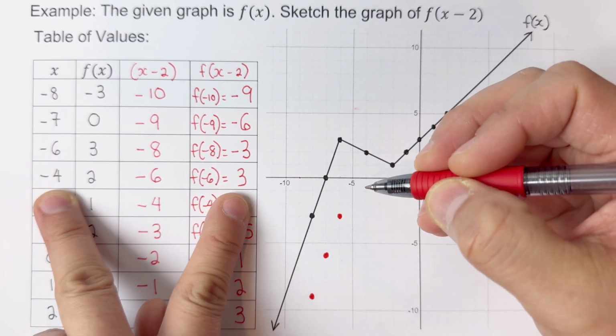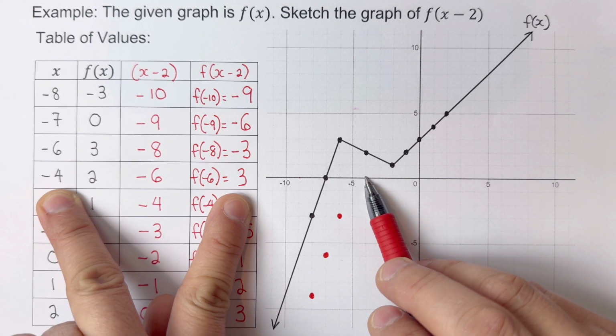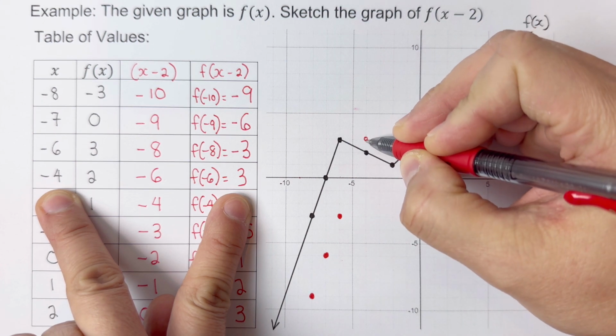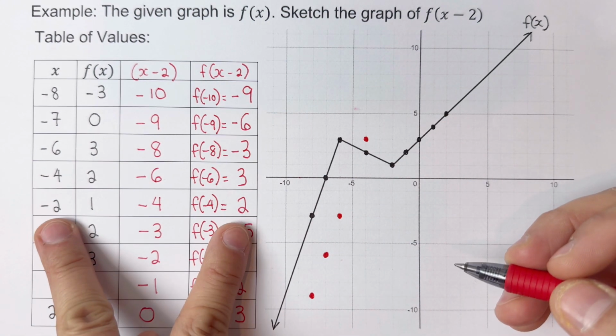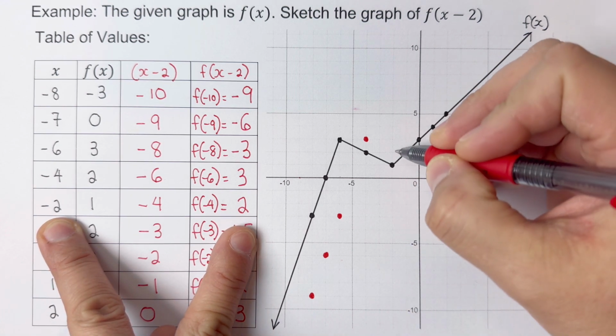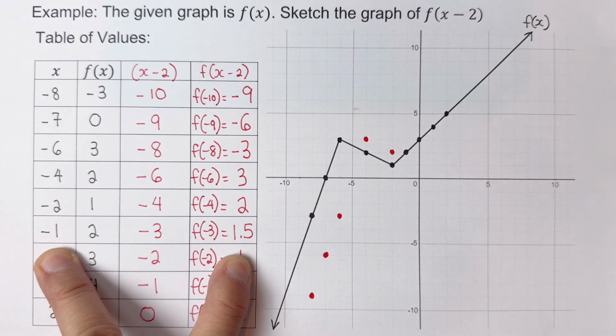And then our fourth dot would be negative 4, positive 3. So it's going to sit right here. The next dot would be negative 2, positive 2. So it's up to right here. And then the next dot is negative 1 and 1.5.